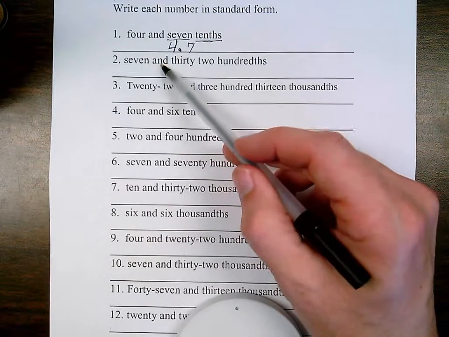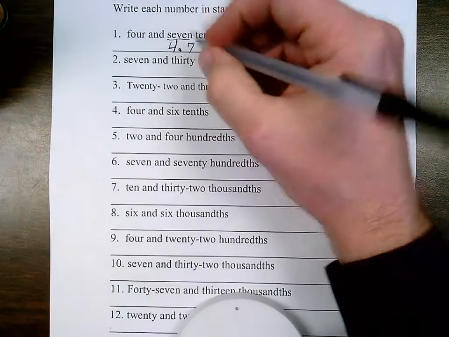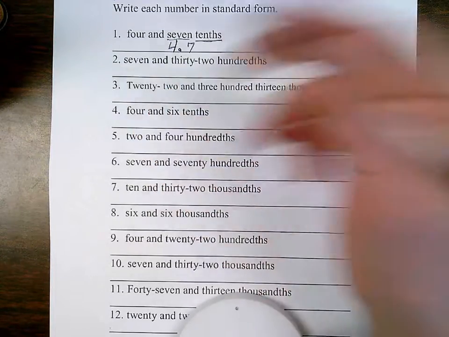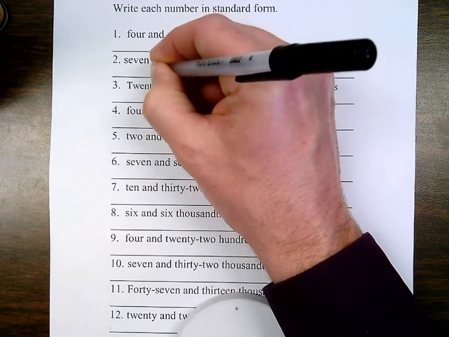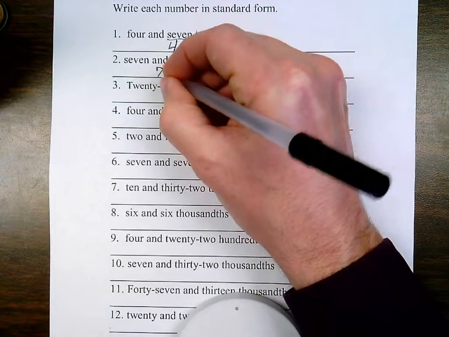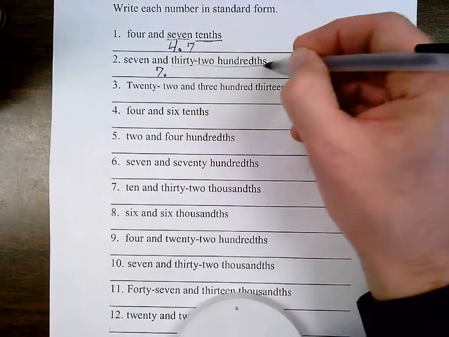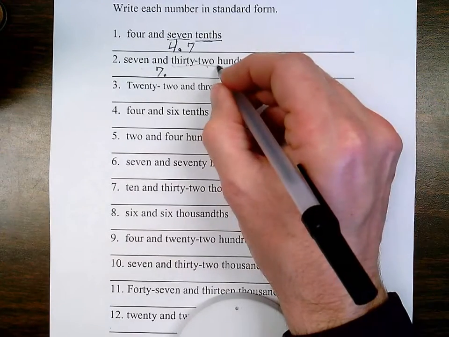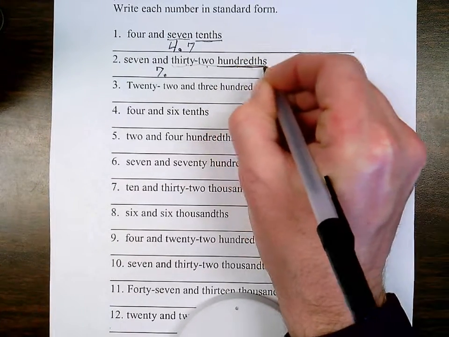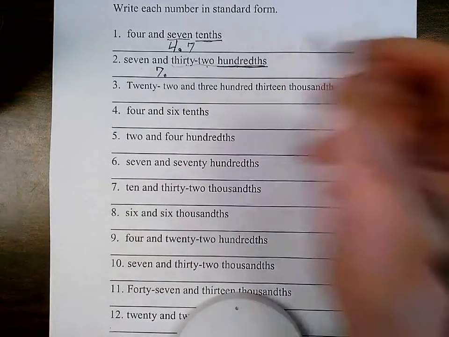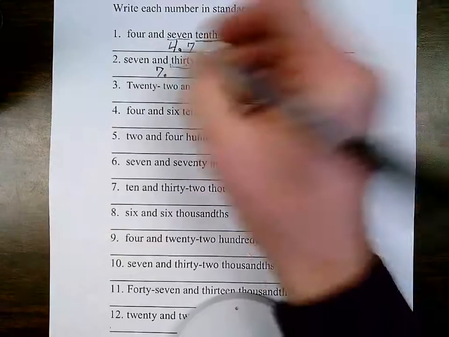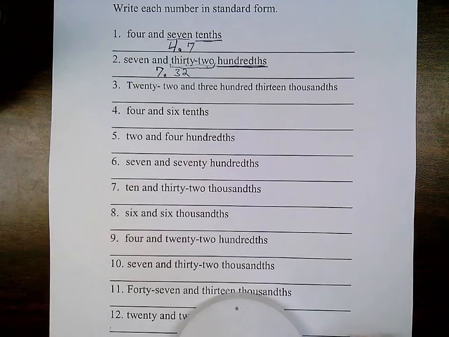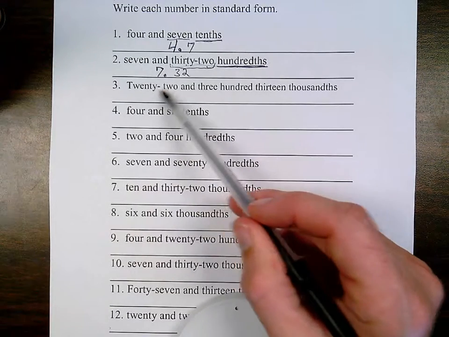The next one says 7 and 32 hundredths. Everything to this side of the "and" is our regular whole number, 7. The "and" is our decimal point, and everything after the "and" is our decimal places. Now this says 32 hundredths. The last word there is hundredths, so that lets us know there's 2 decimal places. So our 32 will fill both of those decimal places. So that is 7 and 32 hundredths.